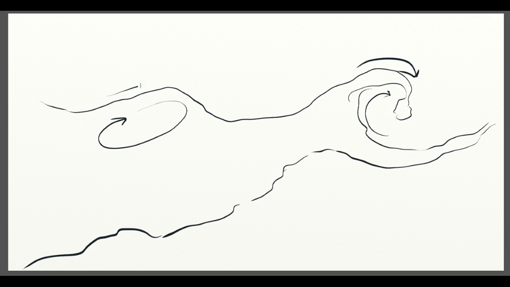Let's see, I could write it here. I guess it'd probably be easier if I just type it out. Let me do that. So this is the ocean floor. And so I'll get that there.